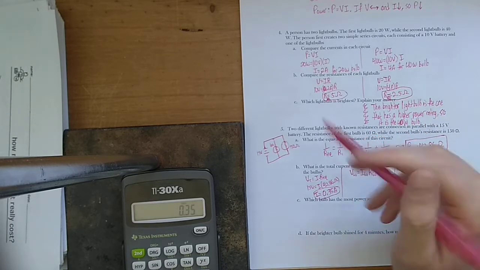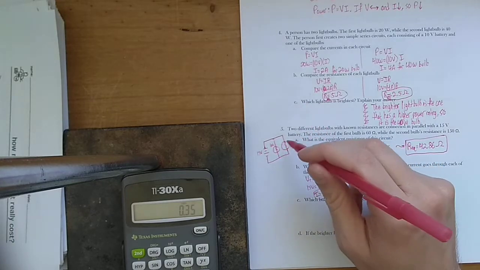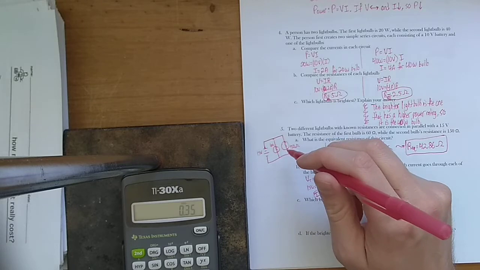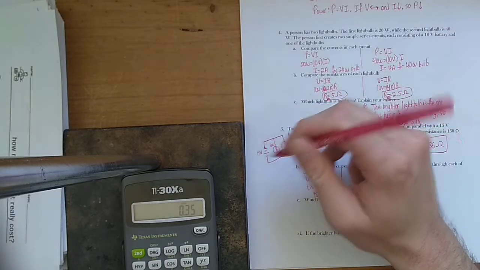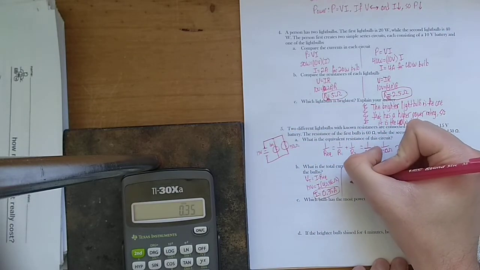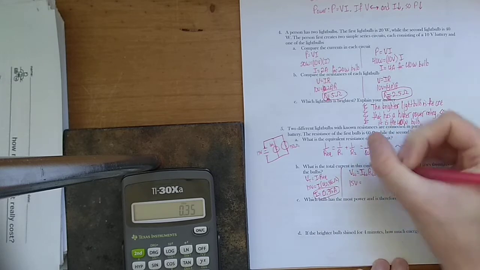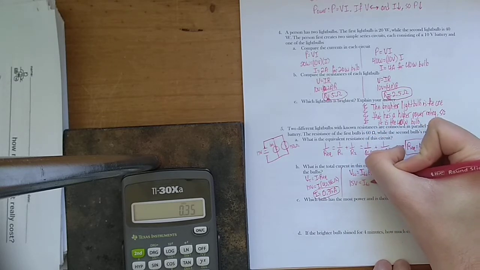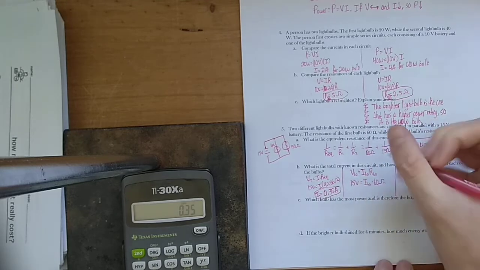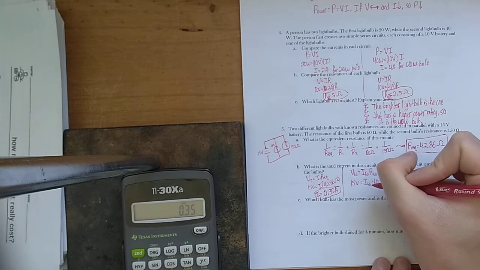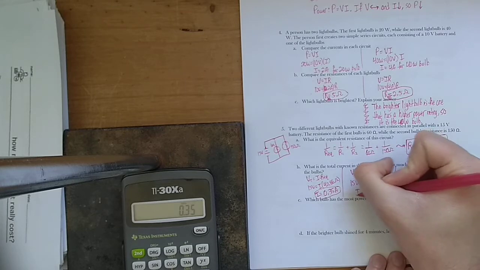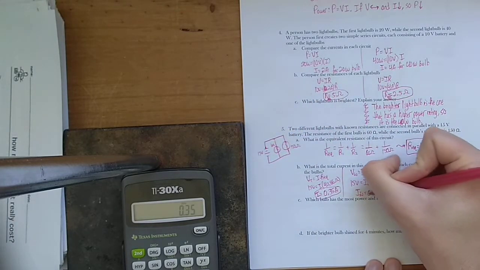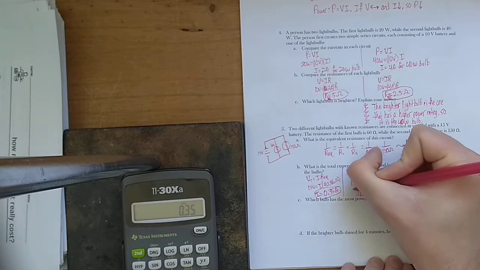Since it's a parallel circuit, the voltage drop for each individual resistor, or in this case lamp, is the same as the voltage gain from the battery. So in this case, that would be 15 volts. I is what we're looking for, times 60 ohms. 15 divided by 60 is 1/4. So the current through the 60 ohm resistor is 0.25 amps.